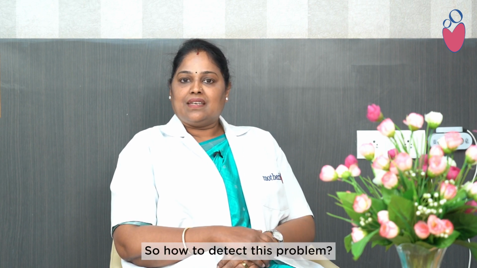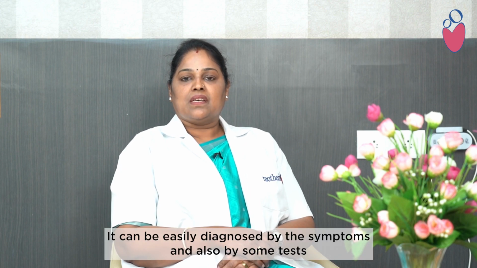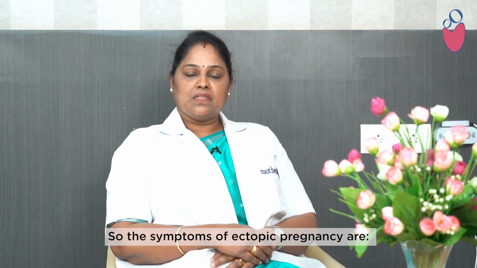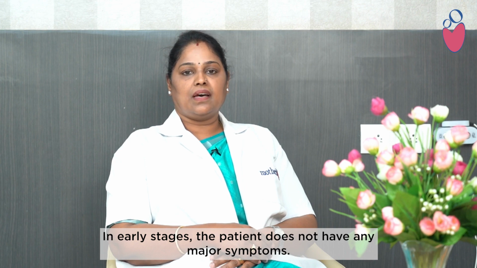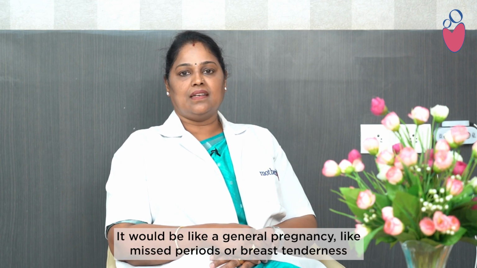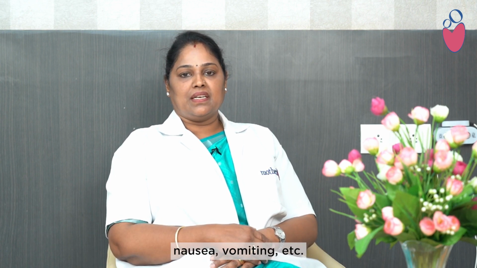So how to detect this problem? It can be easily diagnosed by the symptoms and also by some tests. So the symptoms of ectopic pregnancy are, in early stages the patient does not have any major symptoms. It will be like a general pregnancy itself, like a missed period or breast tenderness, nausea, vomiting, etc.